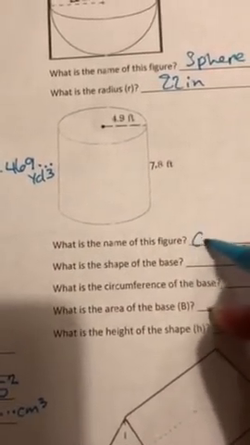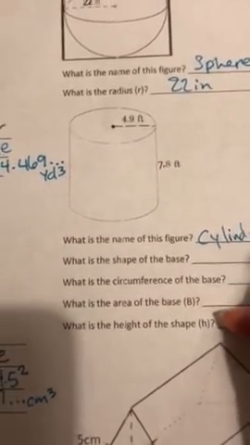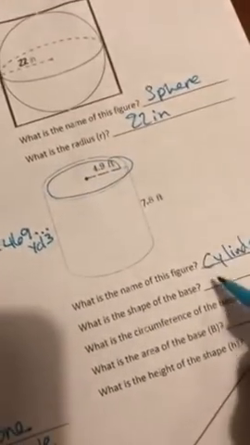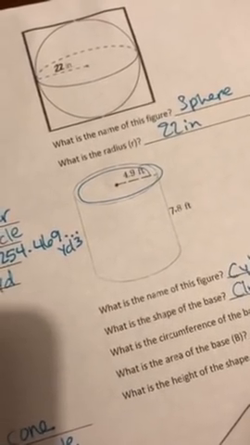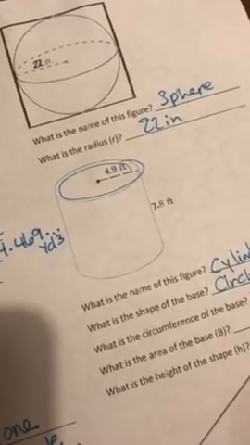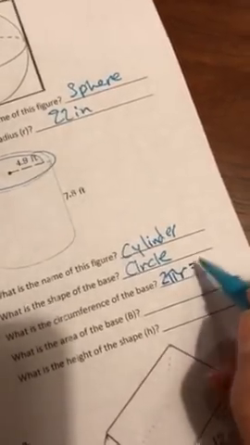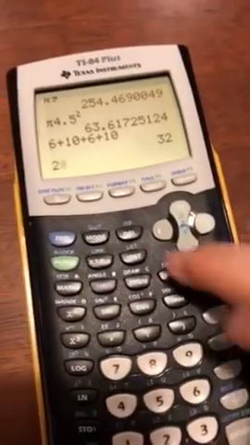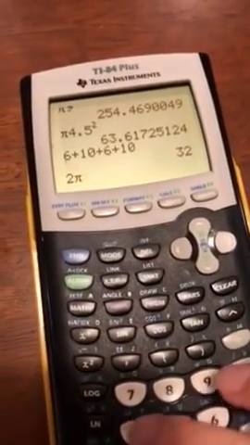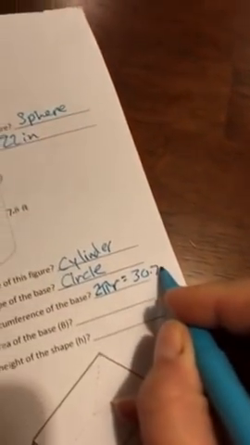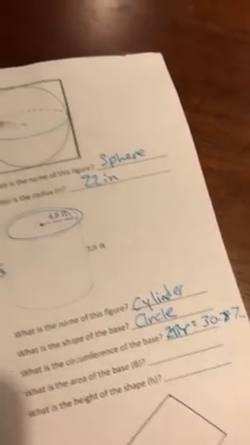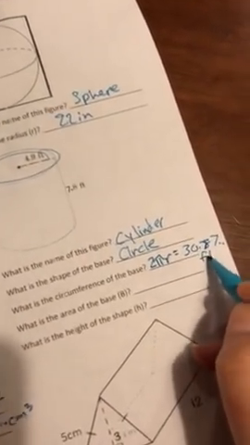What is the name of this figure? This is a cylinder. What is the shape of the base? You would highlight the base, and the shape of the base is a circle. What is the circumference of the base? So in this case, you could do 2 times pi times the radius. That's right on your formula chart. 2 times pi times the radius, which is 4.9, which is 30.787. And that is feet.